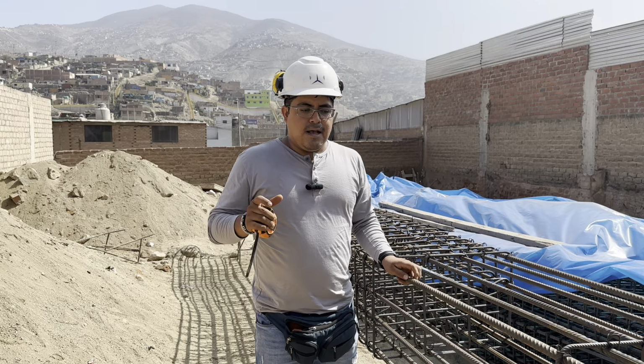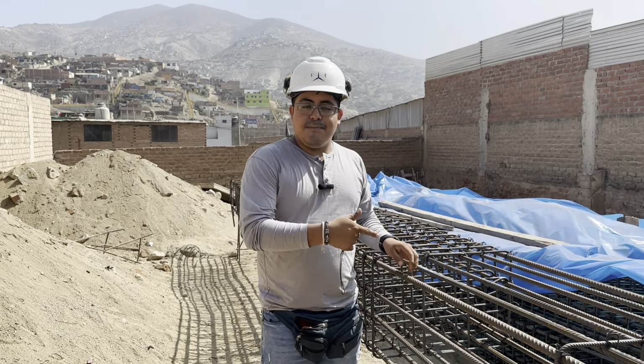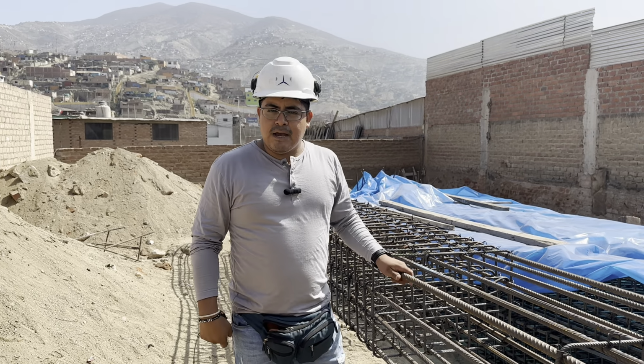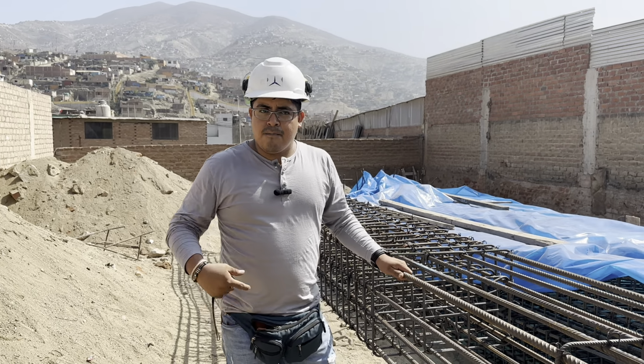What kind of steel bars compose this structure? First, we have longitudinal bars. Here in Peru, we work with dimensions in inches, but in other countries they work with bar numbers.